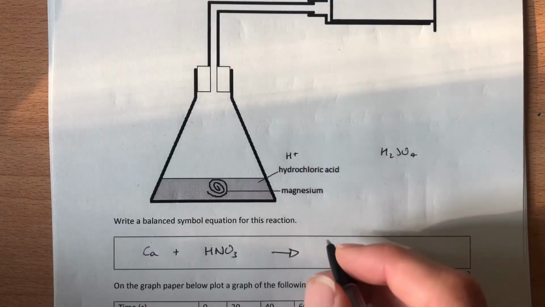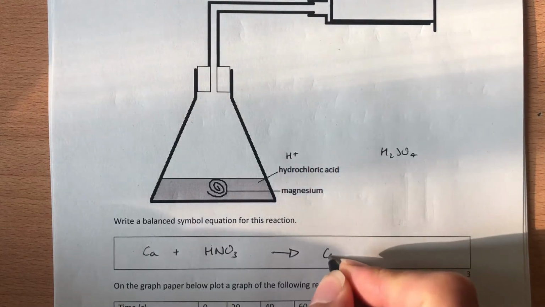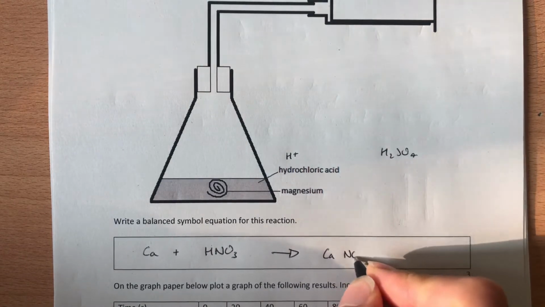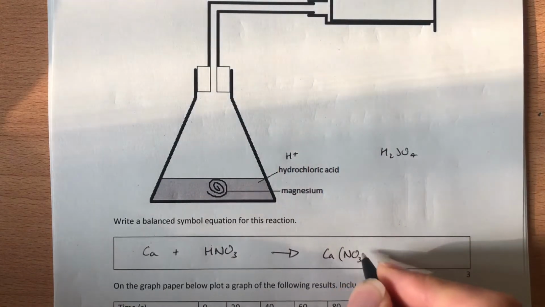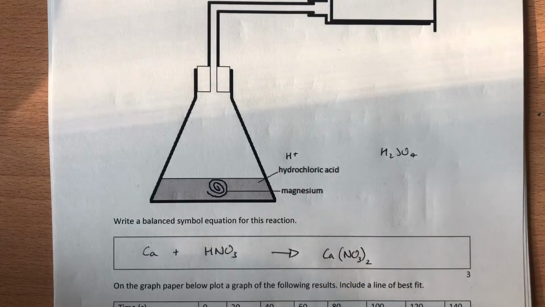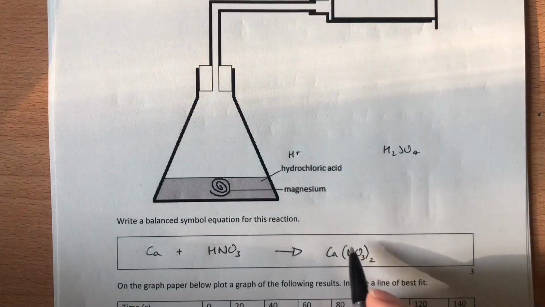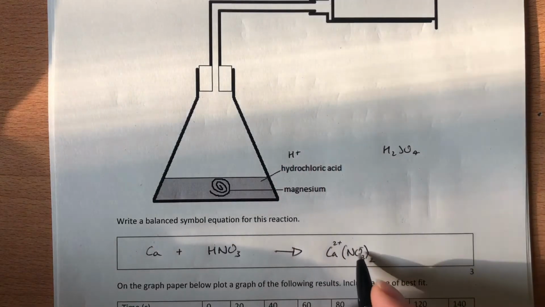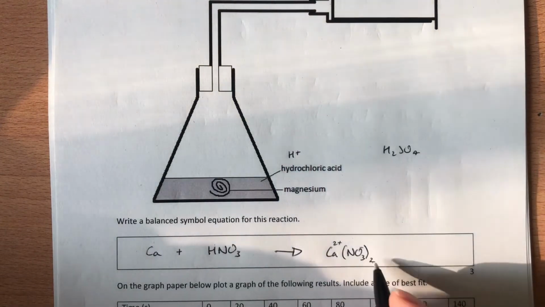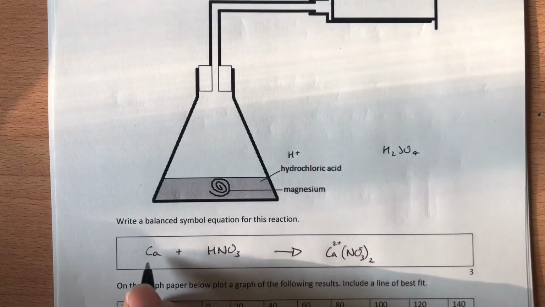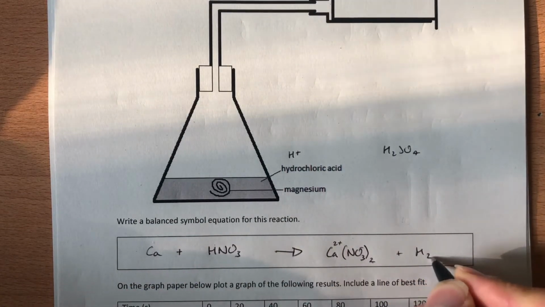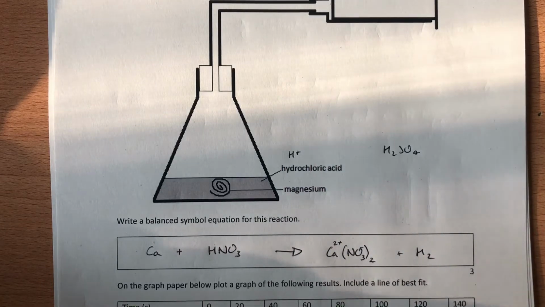Here, calcium has a 2+ charge because it's in group 2 of the periodic table, and the nitrate ion carries a single negative charge, NO3-. So I'm going to need 2 nitrate ions to make that balance, because that's Ca2+, and each nitrate ion is 1-. So I've bracketed it and put 2 after. So that'd be calcium nitrate plus hydrogen. There's my equation. That needs balancing, so I only need a 2 before the acid, and that balances out.